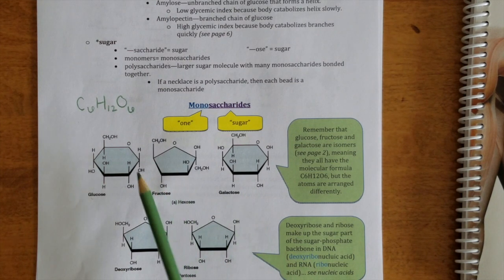So glucose is our especially important monosaccharide because glucose is what our cells use to turn into ATP, which is the energy currency of the cell. So when we eat other types of sugars, or any carbohydrate for that matter, your body will turn them into glucose and then start the process of cellular respiration, which is a whole different conversation.